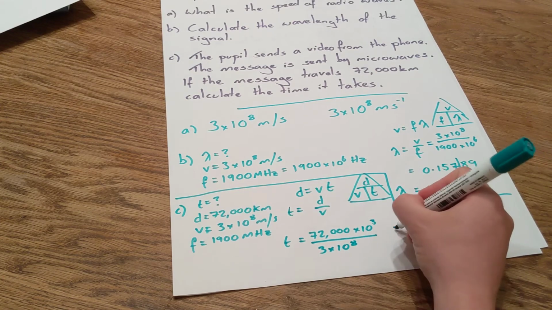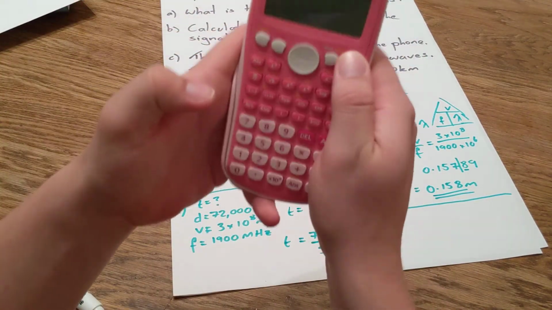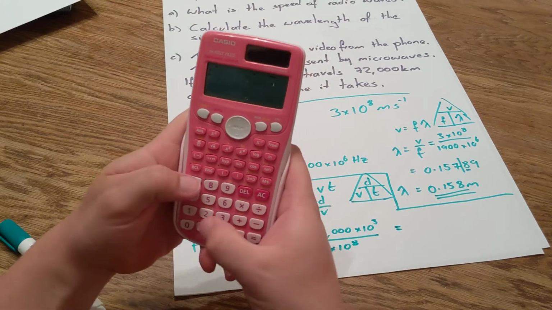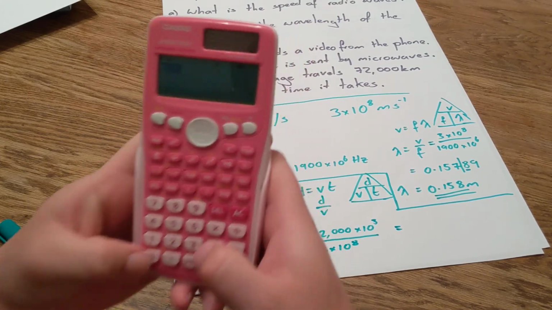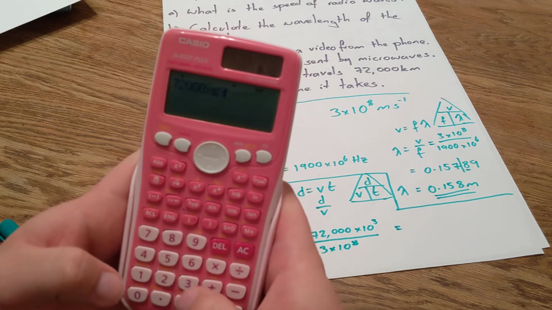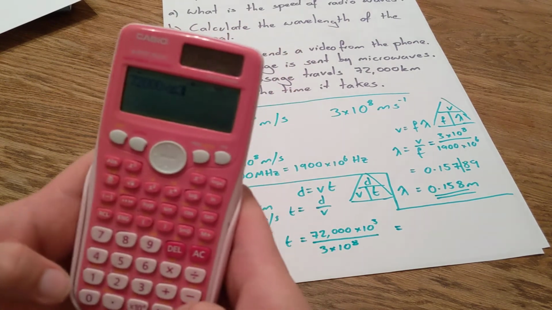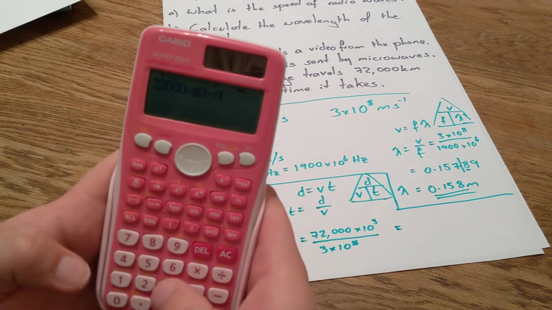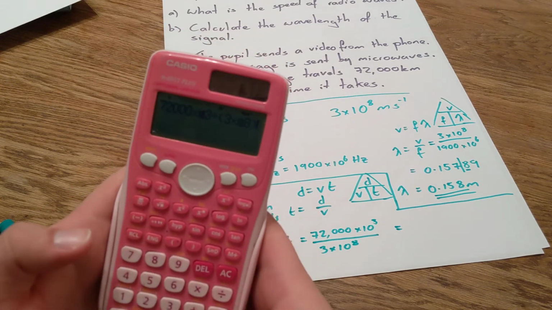And again, we just pop that into our calculator. So, going to be careful. We've got 72,000 times 10 to the 3. That's going to give us the kilometres bit. We're going to divide that by 3 times 10 to the 8.